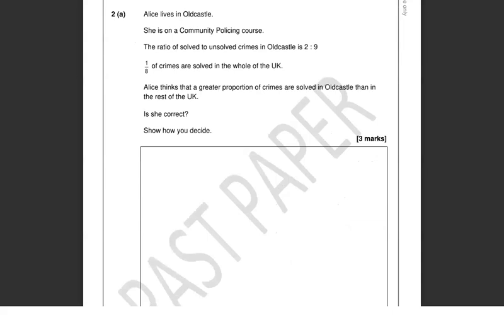So the ratio of solved to unsolved crime is 2 to 9. And 1/8 of the crimes are solved in the whole of the UK. Alice thinks that a greater proportion of crime is solved in Oldcastle than the rest of the UK. Is she correct?